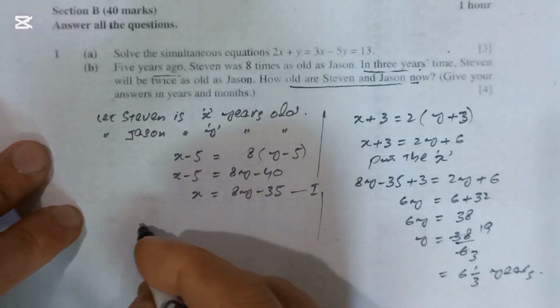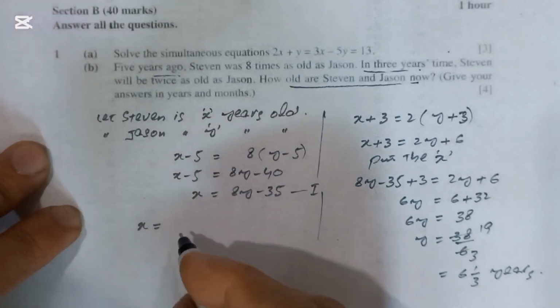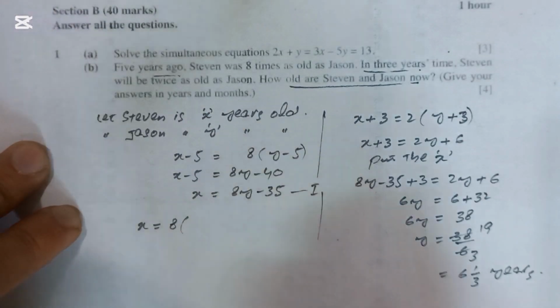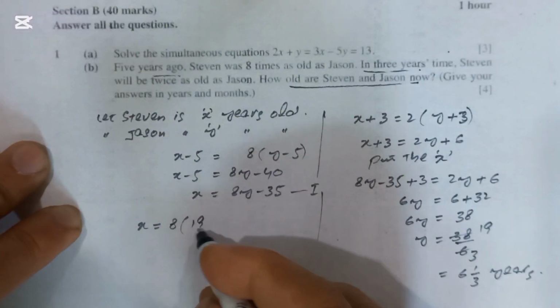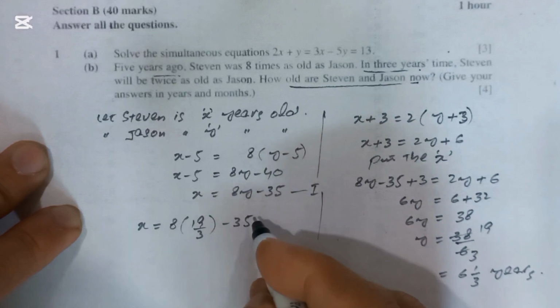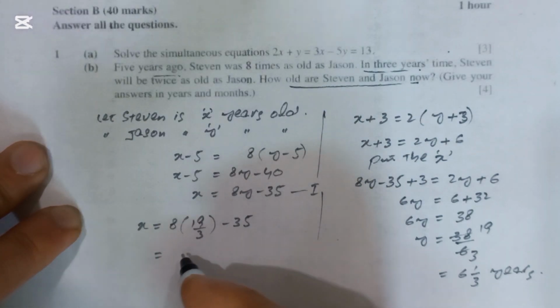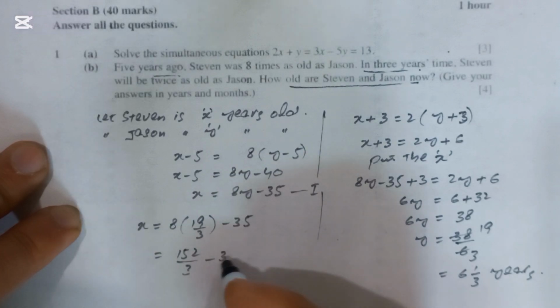So x will be equal to 8 into, put the value of y, that is 19 by 3, minus 35 will remain as it is. From here 8 9s are 72, 8 1s are 8, 15 by 3 minus 35 will remain as it is.